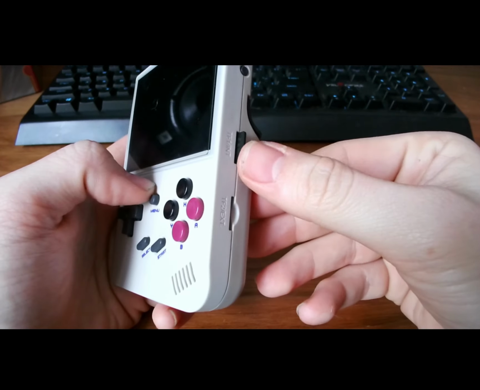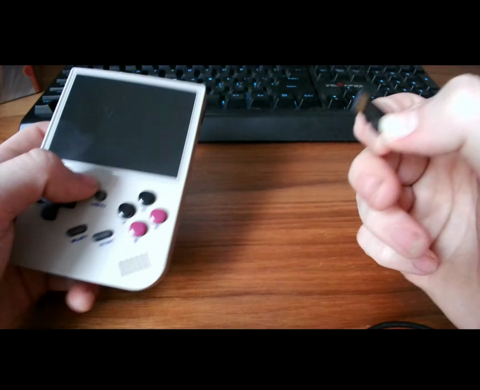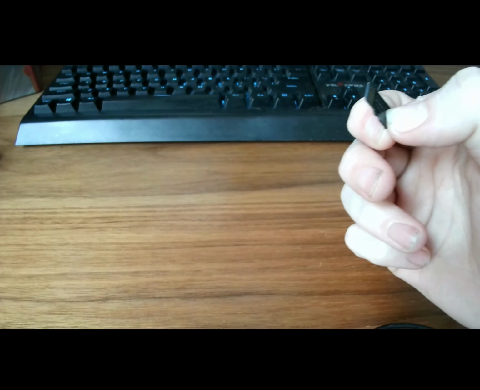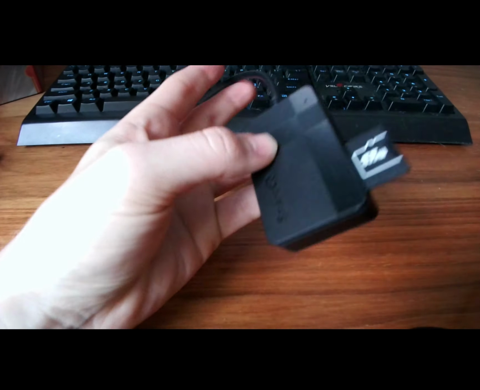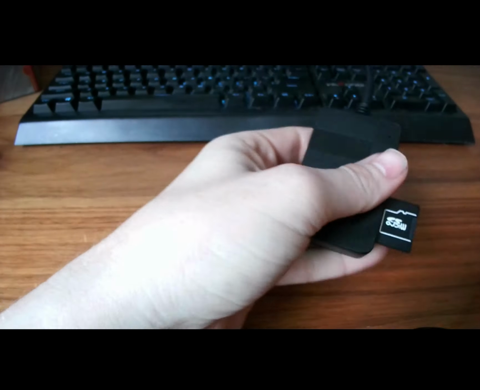First, remove the SD card from the console and stick it into an adapter. I'm using this adapter, micro SD going into a regular SD going into a USB slot. Whatever kind of adapter will work, just get it hooked up to your computer.